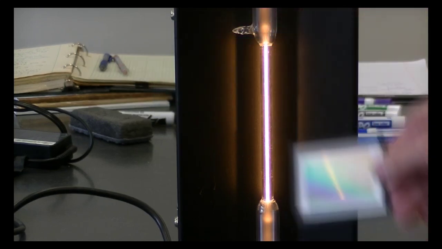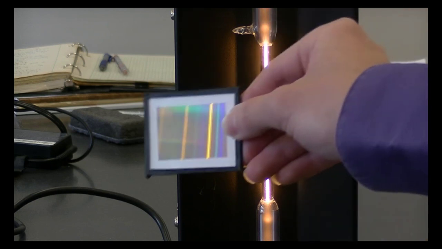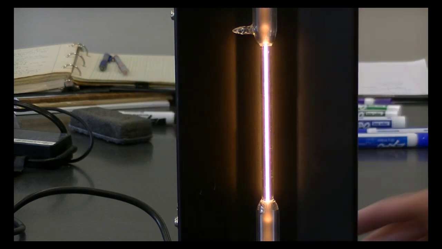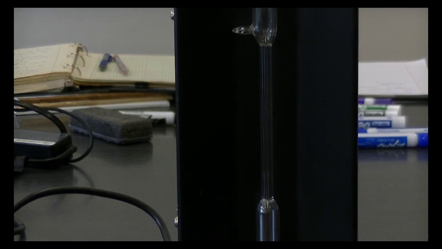So this is not a rainbow. It doesn't have all colors in it. It's just got a couple of particular colors, and we'll explain that when we get to quantum mechanics a little bit.